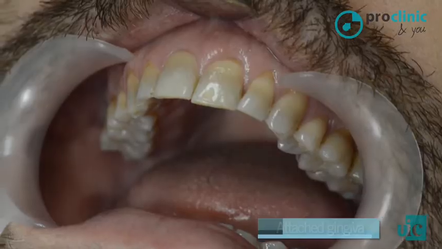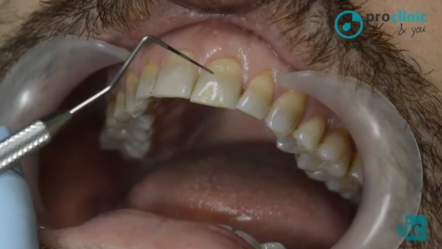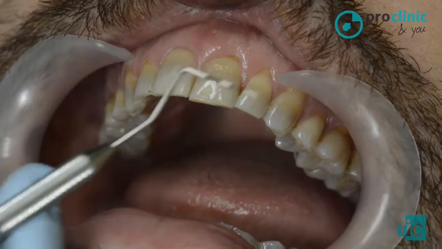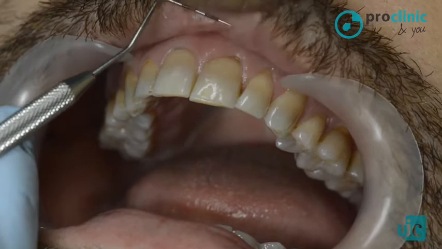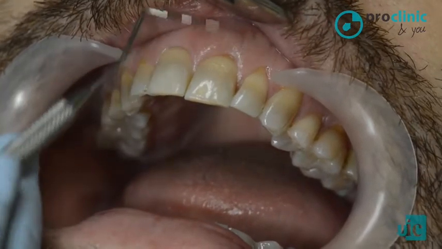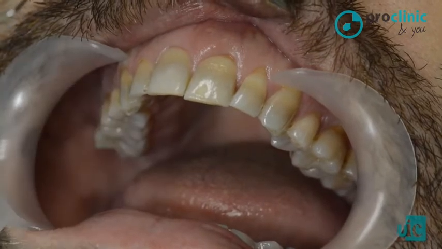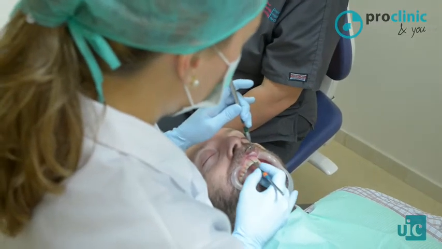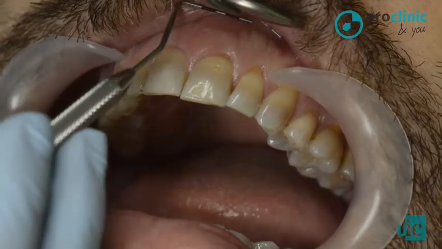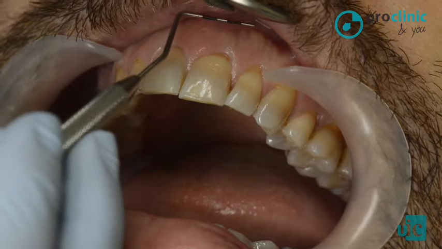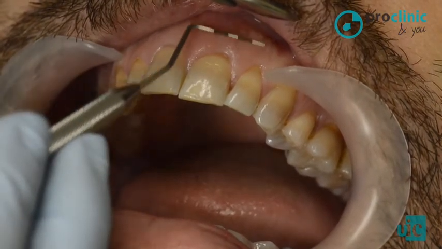Regarding the attached gingiva, we usually register on the periodontal chart values of 2 or less. In order to determine the attached gingiva of each tooth, firstly, we have to locate the mucogingival line. In those cases where it is difficult to assess the location of the mucogingival line, the periodontal probe should be placed perpendicular to the longitudinal axis of the tooth and make a crease.